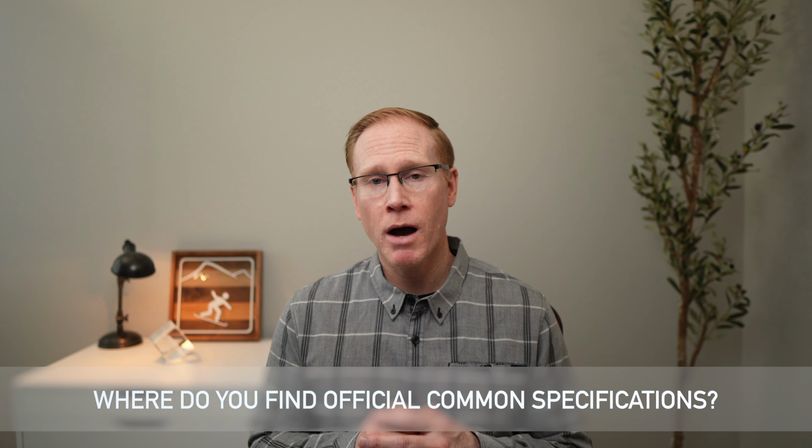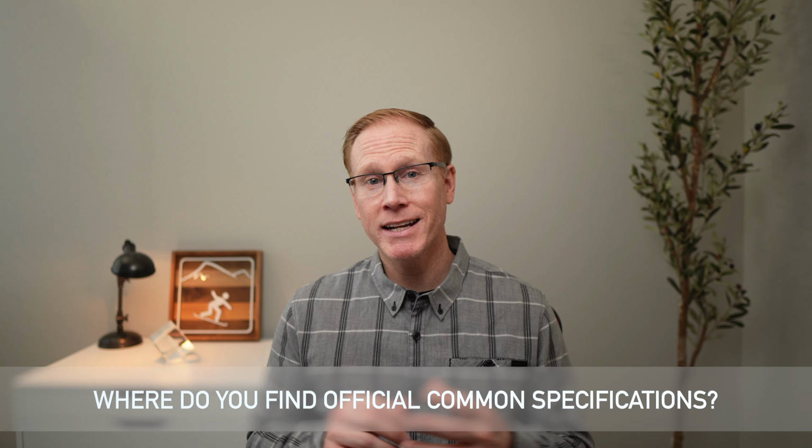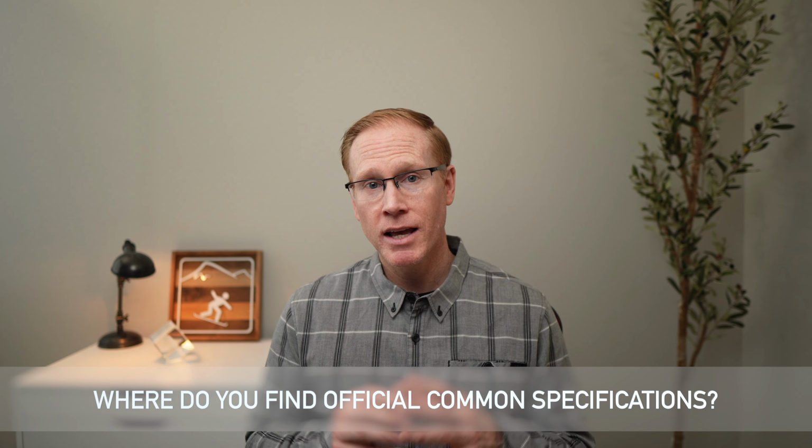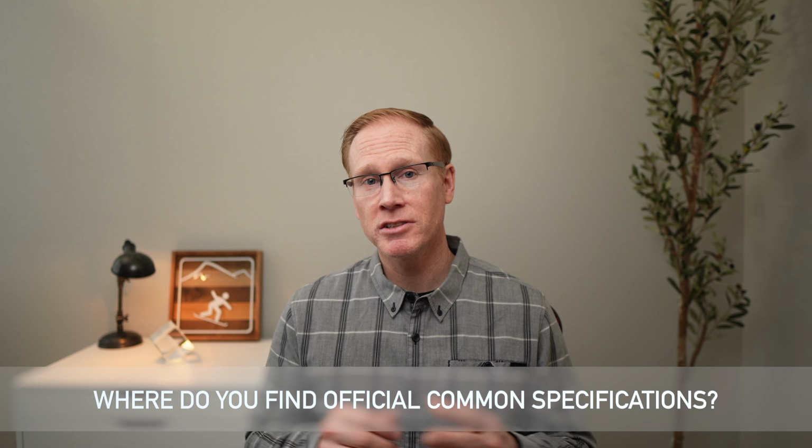Okay, now you should know what common specifications are and have an idea if they may apply to your device. Now I show you where to find the officially adopted common specifications. Like other regulations, common specifications may be updated, repealed, or new ones released over time. This is why it's very important to periodically go to the source, which is the EUR-Lex website. This is an official website of the European Union and provides access to European law. I'll put a link in the description to the EUR-Lex site for you.